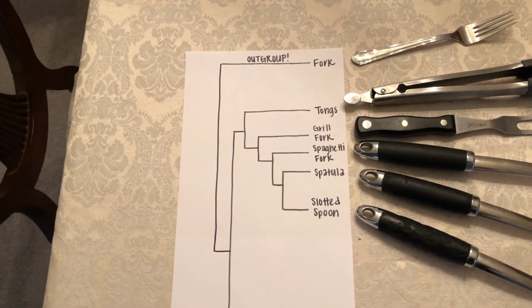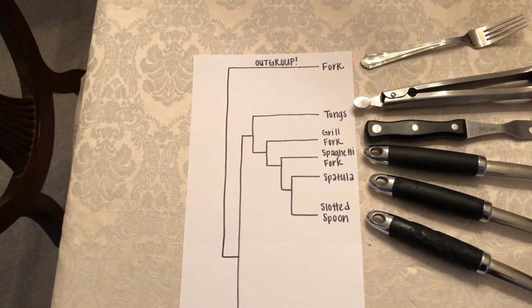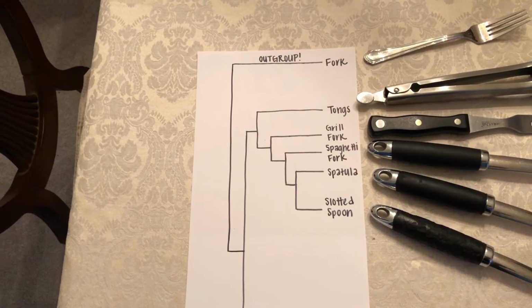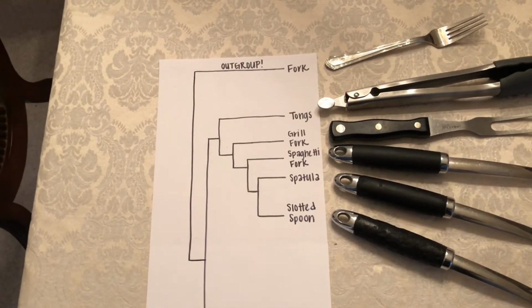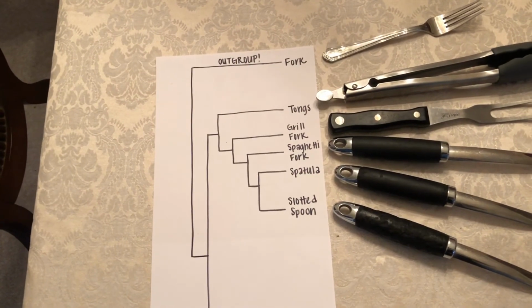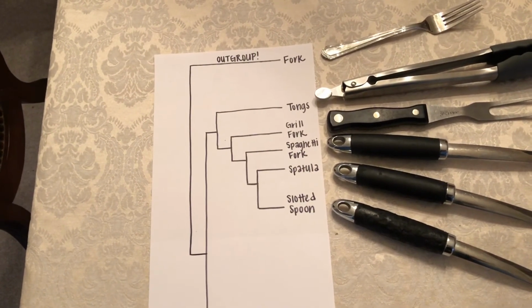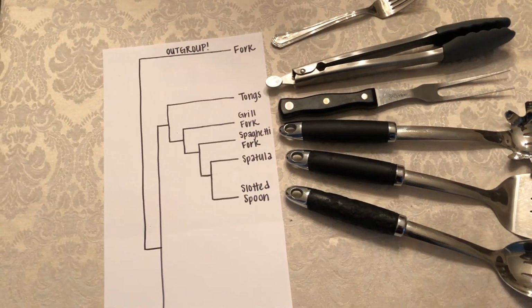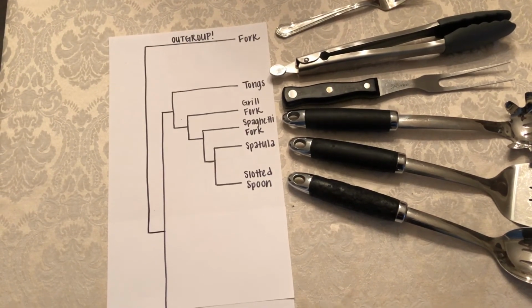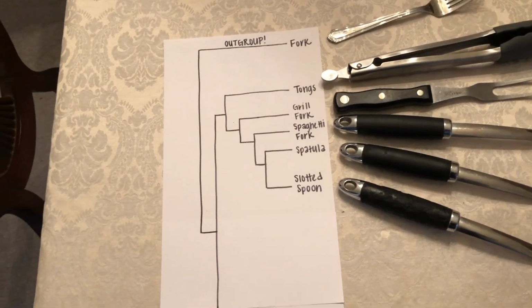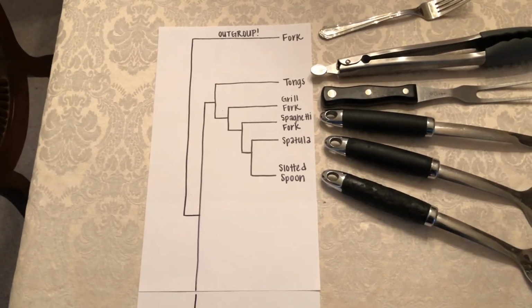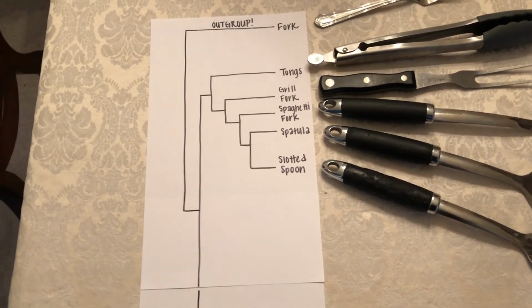This is the splitting of one lineage into two, allowing the branches to evolve separately, resulting in diversity of kitchen utensils in this case. Anagenesis, on the other hand, is the evolution within a lineage over time. An example would be the progression of the spatula, changing from plastic to metal over time in order to handle heat more appropriately.